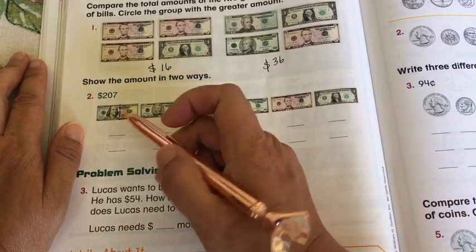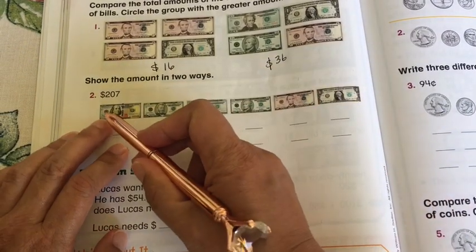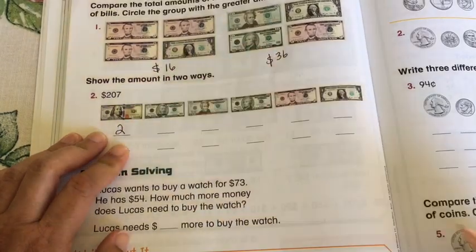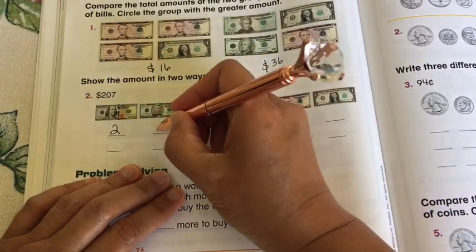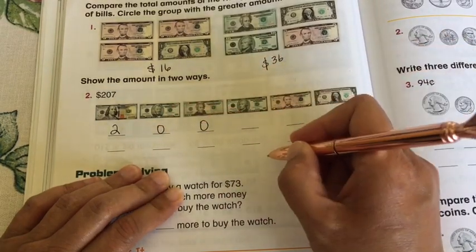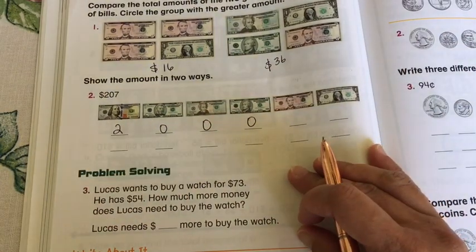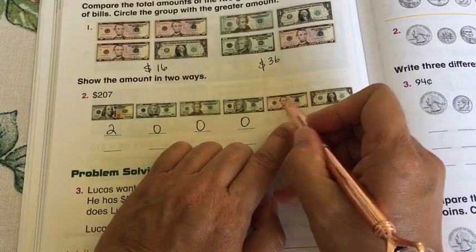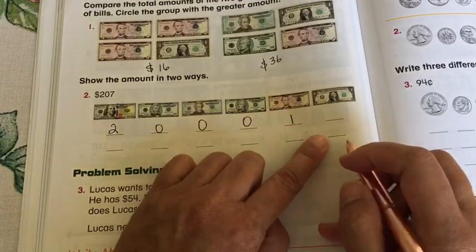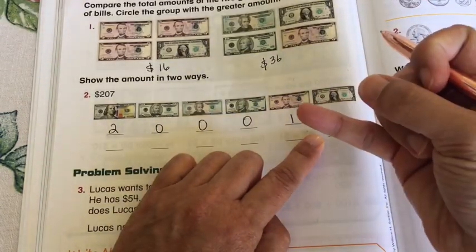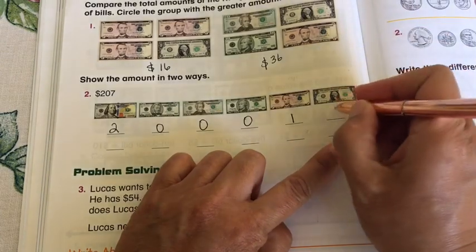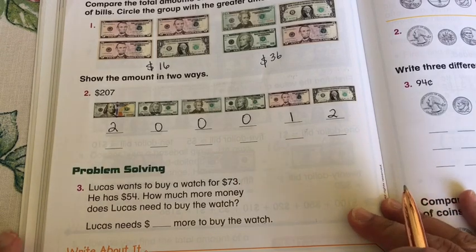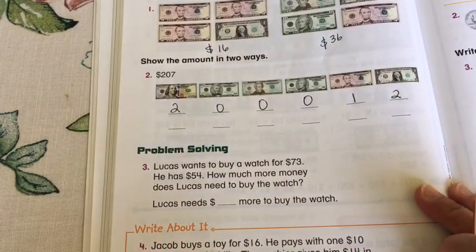For me, what I would do is on my first row here, I would get 2 $100 bills. So I'd pick 2 $100 bills. No 50s, no 20s, no 10s, but I still need to make 7. So I have 200. I'll pick a 5, 205, then 206, 207. So I would take 2 $1 bills. Okay, that's one way.